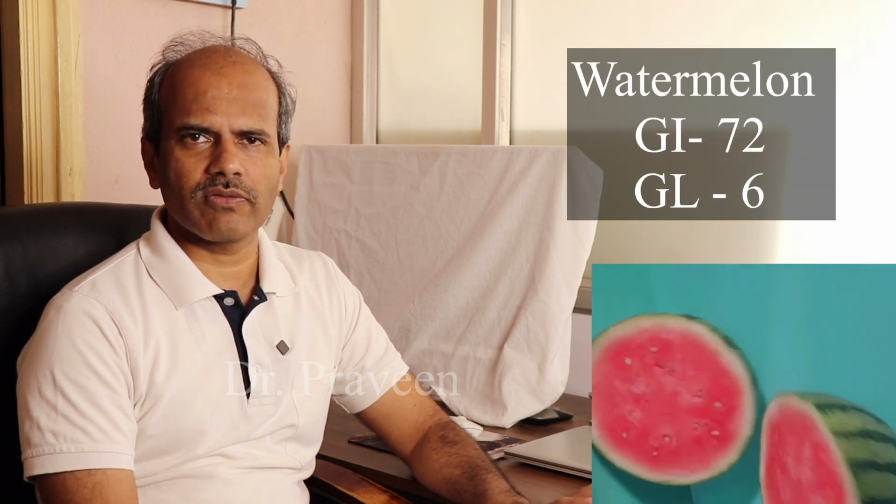Glycemic index is a numerical value given to the food based on at what rate, or how quickly, it can release glucose. Glucose is the standard. How quickly glucose releases is considered as 100. The rest of the foods get a value in comparison to glucose, so it ranges from 0 to 100. For example, jowar has a glycemic index of 62, watermelon has a glycemic index of 72.